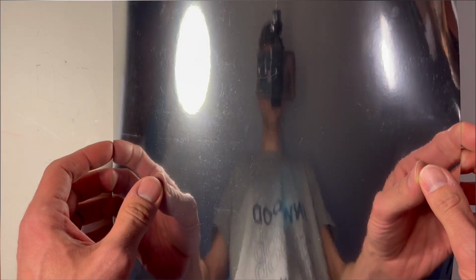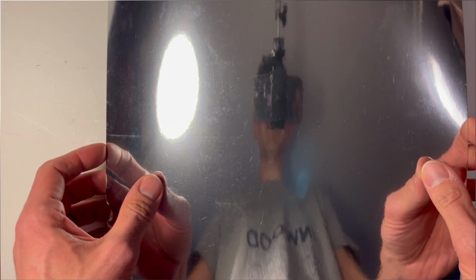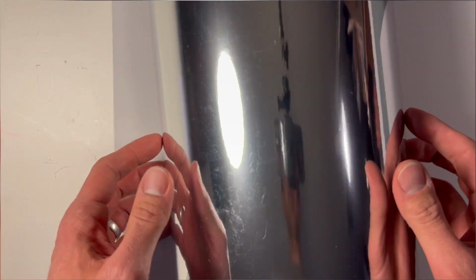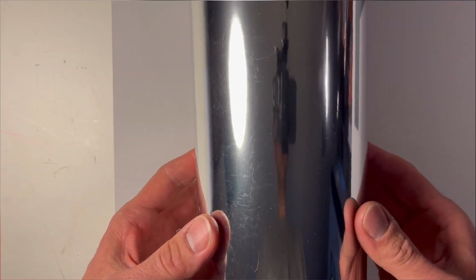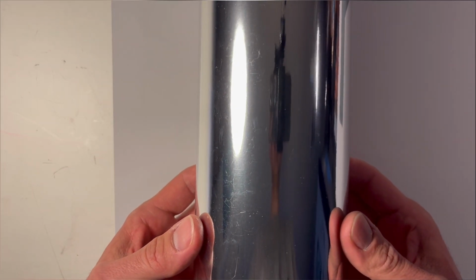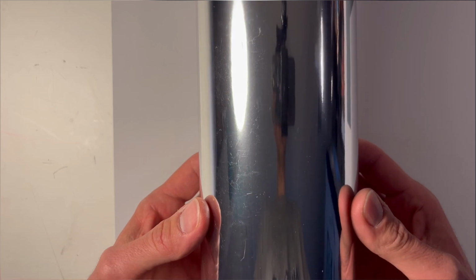As we bow this out a little bit and it's not as curved, it's more like a mirror. But as you tighten up the form and you create more of a curve, you see more of that striping and elongation of the forms.